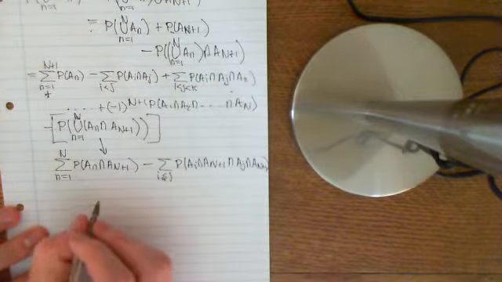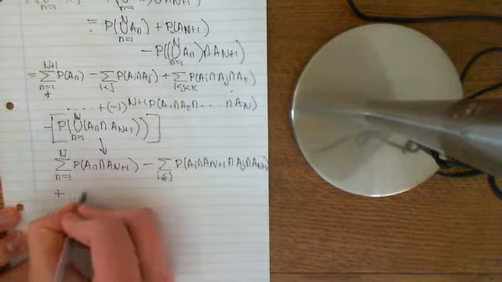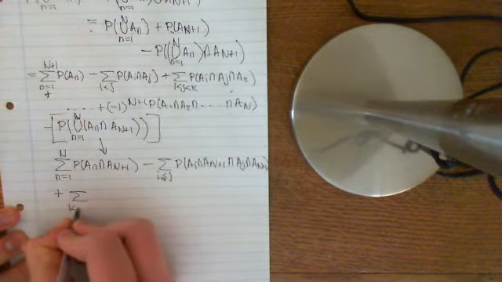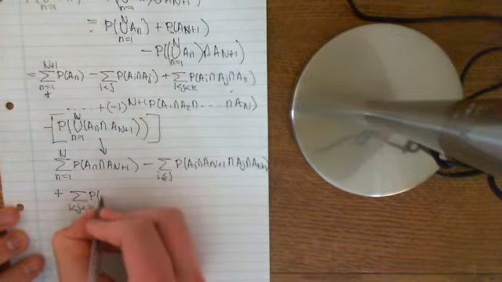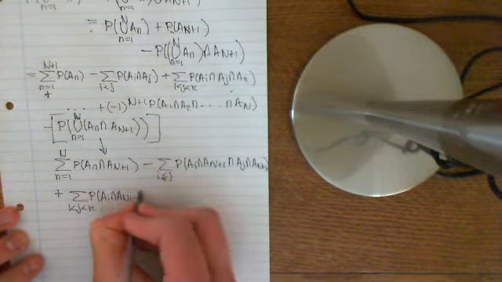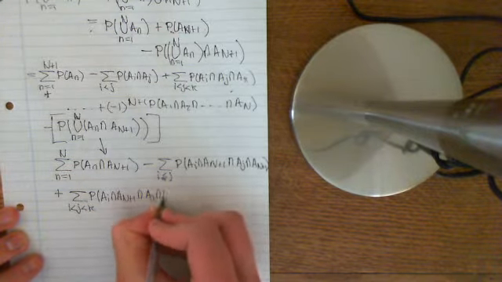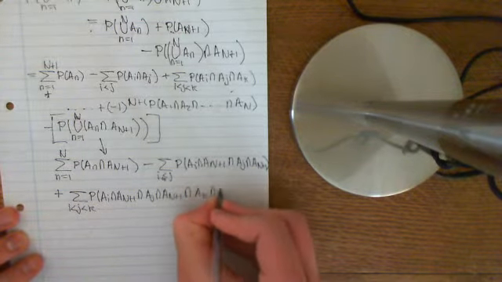Okay, this is getting messy. And then I won't put the third term, well actually I will put the third term so we know where we're going. The sum i less than j less than k of, oh this is going to be messy, ai intersect big N plus 1 intersect aj intersect big N plus 1 intersect ak intersect big N plus 1.